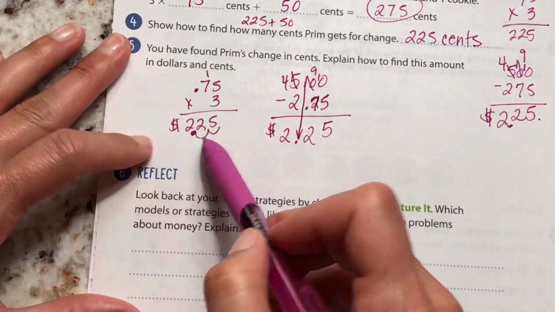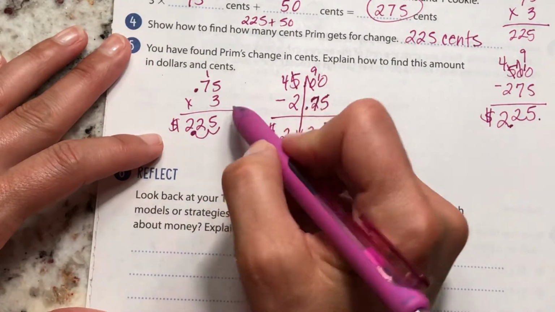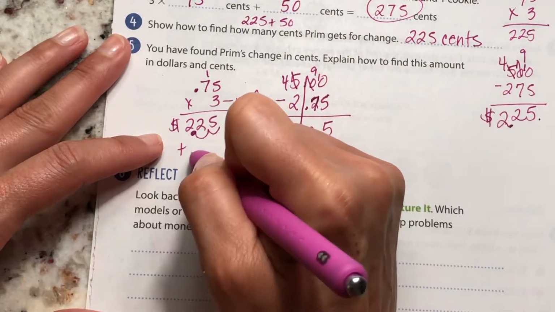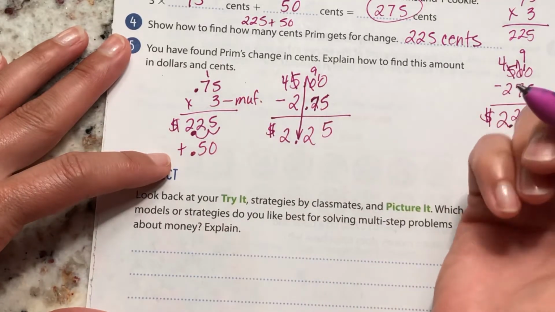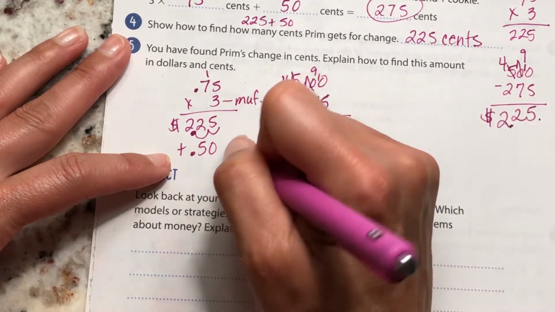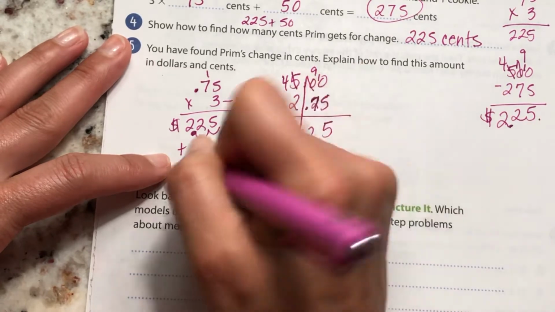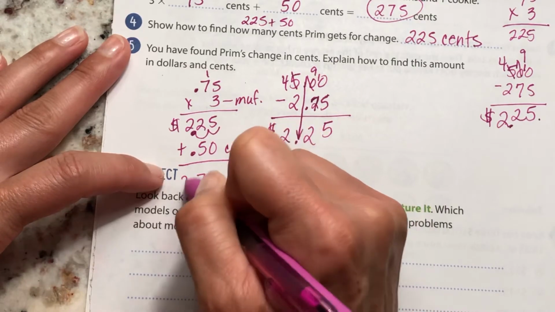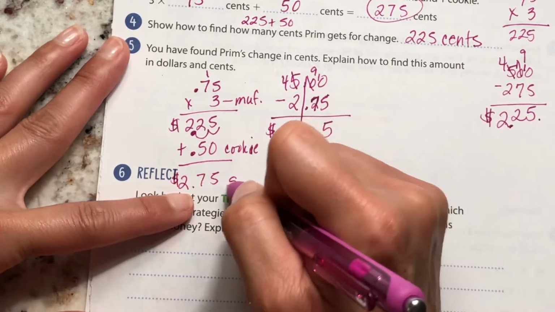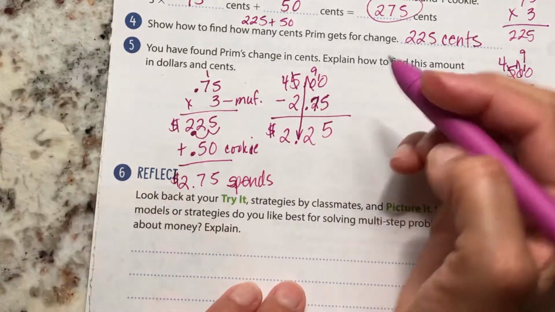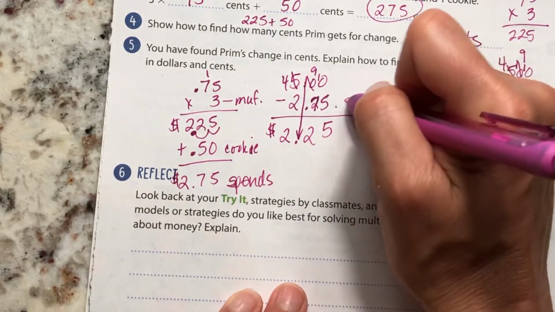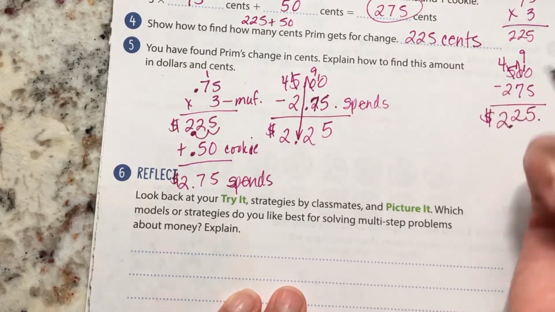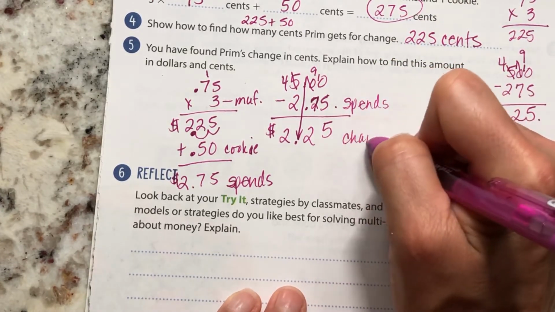Now, when I was multiplying, what I forgot to do in this one is add in. So this represents the muffins. Those are the muffins, and then I would have to add in the value also of the cookie, which was 50 cents. So this is the cookie. And when I add that, I get $2.75 is what she spends. And so her change, when we take away what she spends from the $5 that she gives the cashier, this is her change left over.